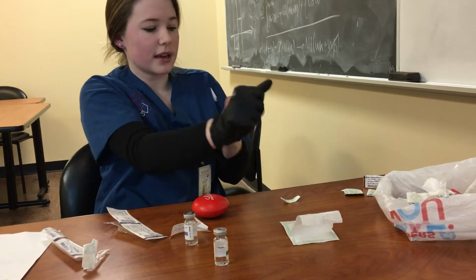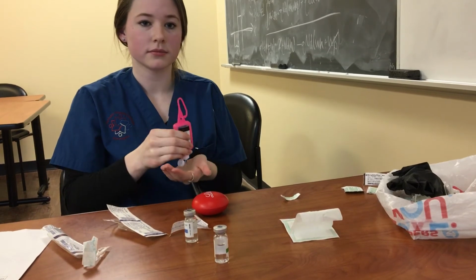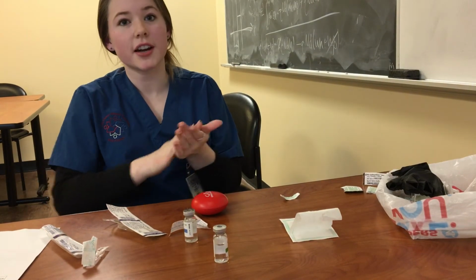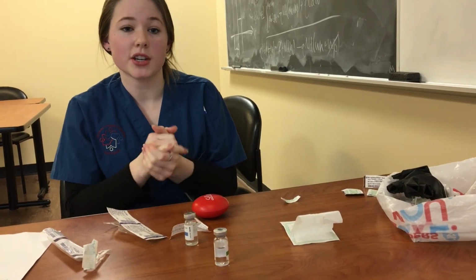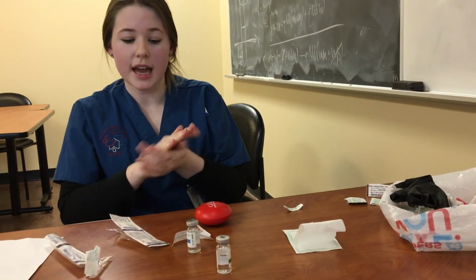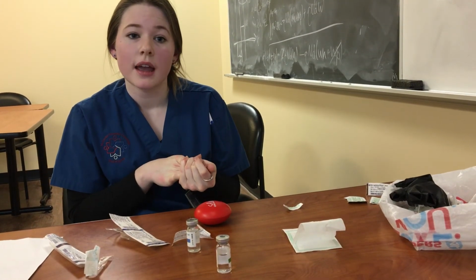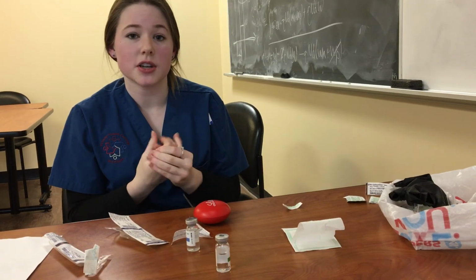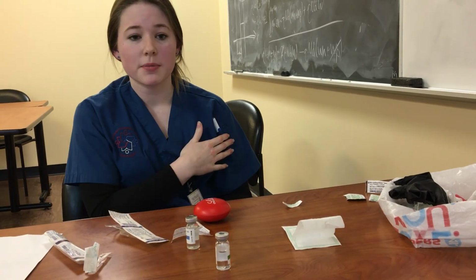So after removing my gloves, I want to again perform hand hygiene. And finally, document everything I've been doing today. So I want to document both the date and the time of the injection, that being February 12th at 7 o'clock. And I want to write down the name of the medication and the dose that I've administered to the patient. So heparin 5,000 units, Haldol 1 milligram, or 1 mil. The site administered, so today we did the lower abdomen and the deltoid muscle.